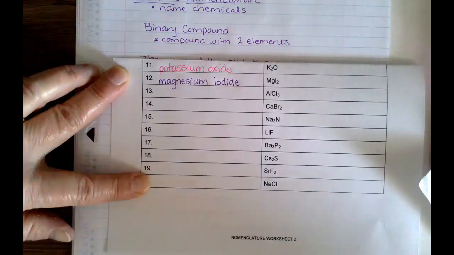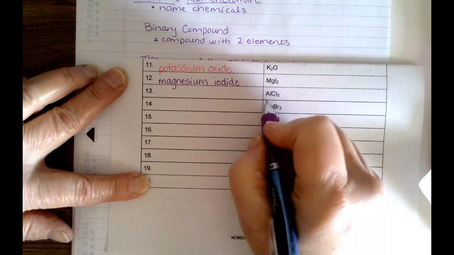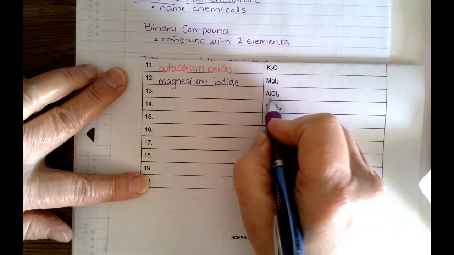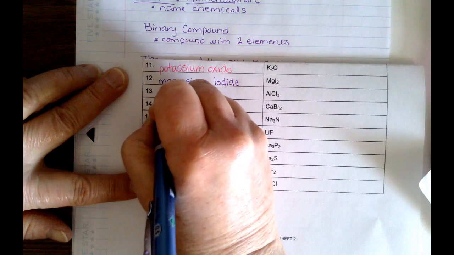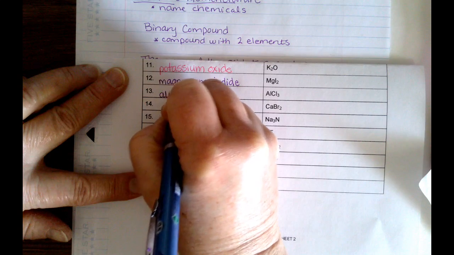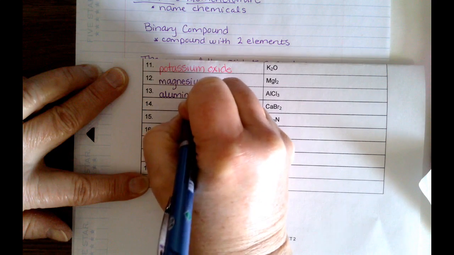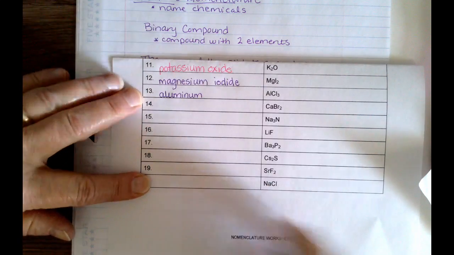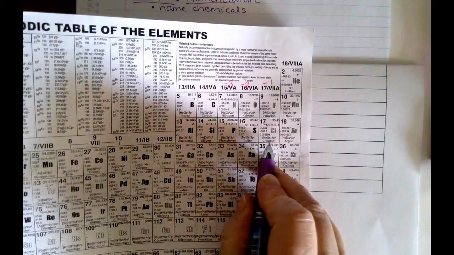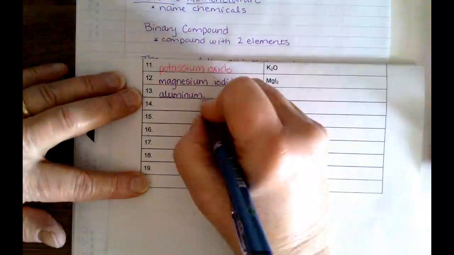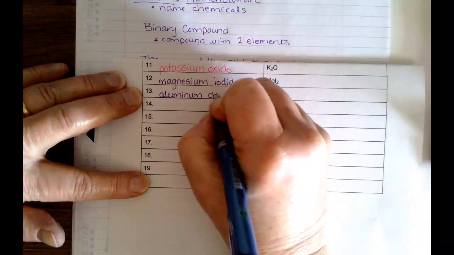Okay, the next one. You know what the name of Al is for the symbol Al? It's aluminum. Please continue to look up these words if you don't know them. We have a Cl. Again, Cl is chlorine. So what's the root word? Chloride.